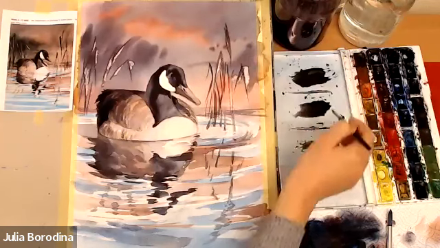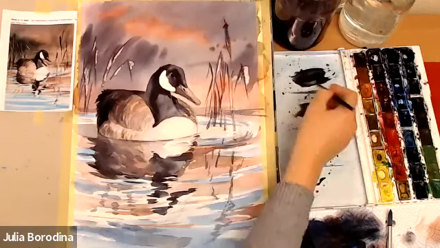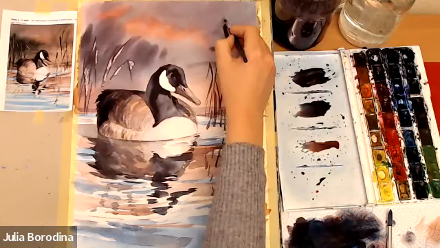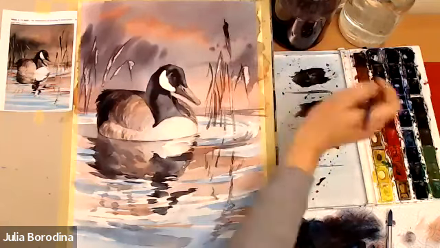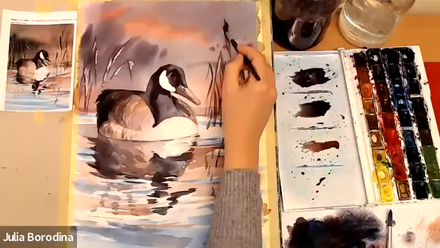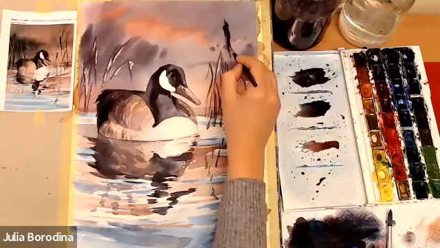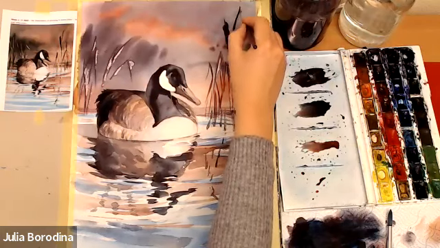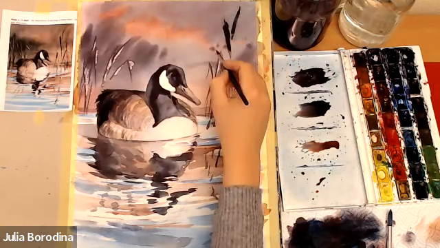Okay, maybe this one could have a bit of darkness using the indigo, more of a shadow. Okay.